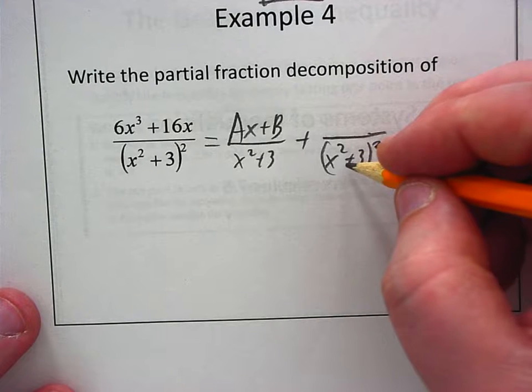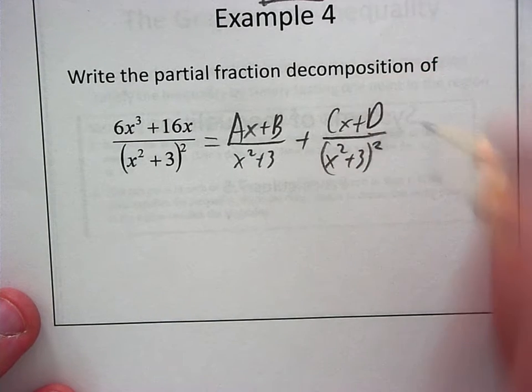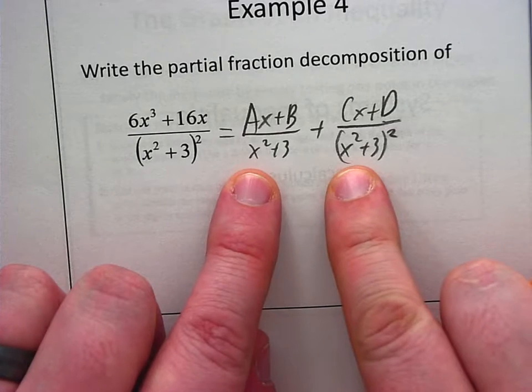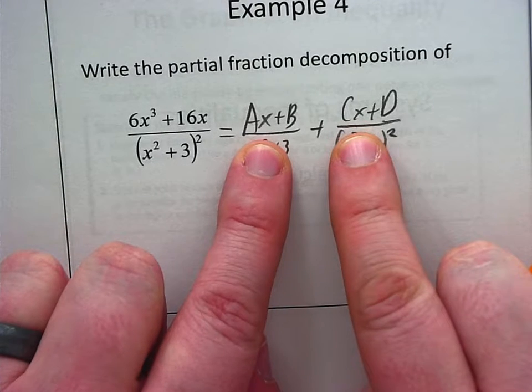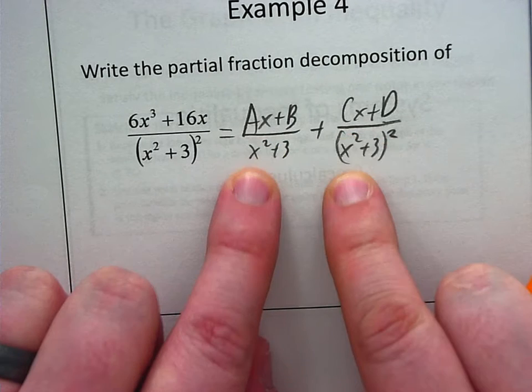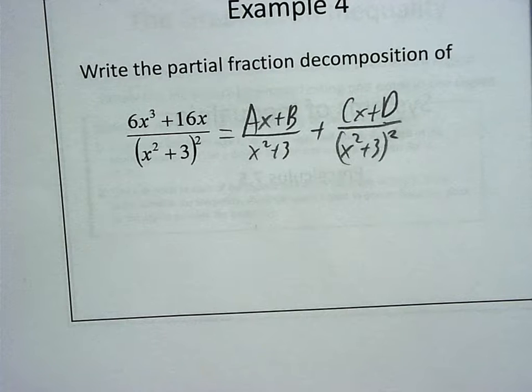This is still quadratic. So this would have to be cx plus d. So you have 4 terms. Because this is x squared, these are quadratic, so both numerators must be linear. They have to have an x in them. Okay? At least, I should say, they might have an x in them. Go ahead. Can you tell me how you decide that it's ax plus b?